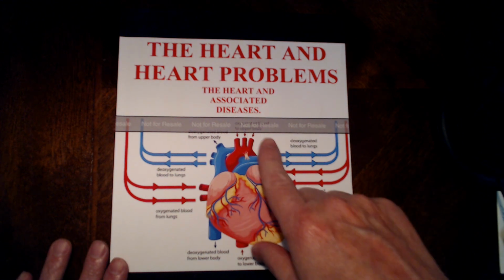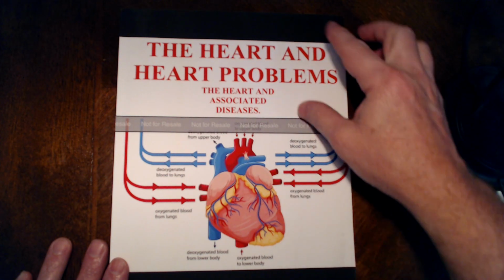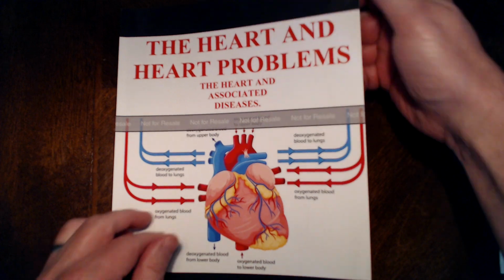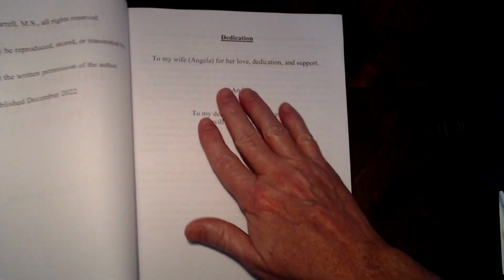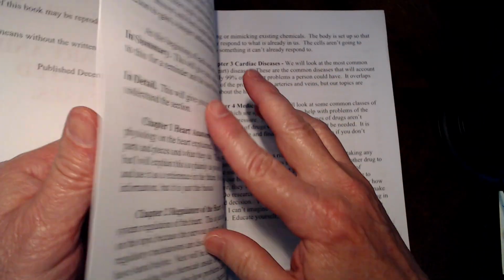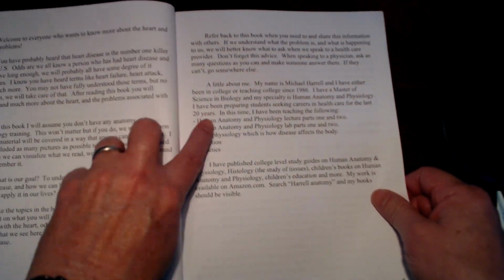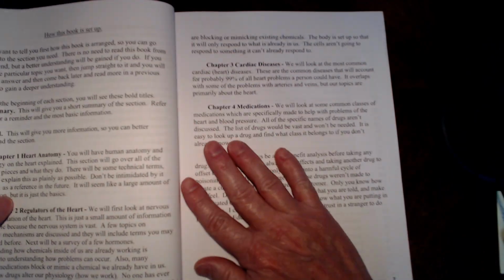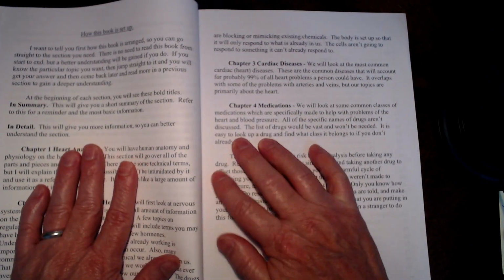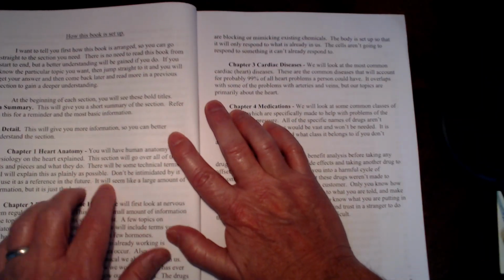All right, let's take a look right here at this book, Heart and Heart Problems, so heart and associated diseases. If we open up right here, get through the first few pages and such, see what's in here. It's a little welcome introduction and such right there. Then how this book is set up, so exactly what you'll find in here and how it's organized.